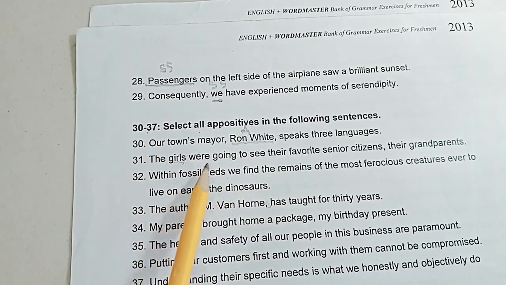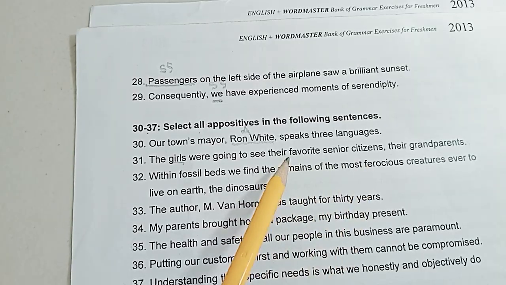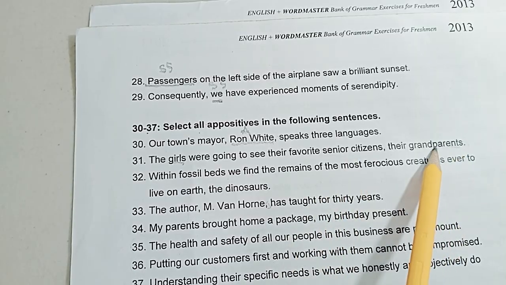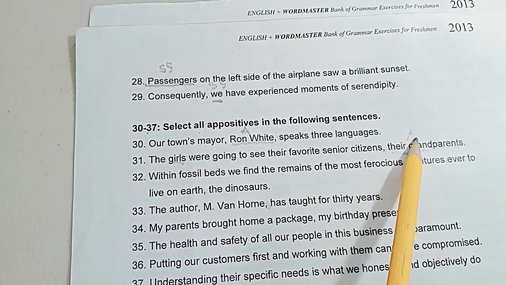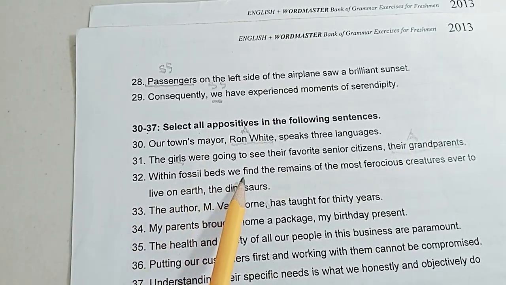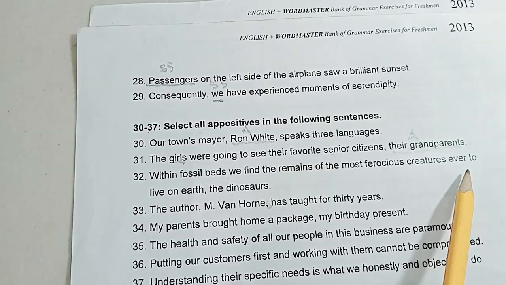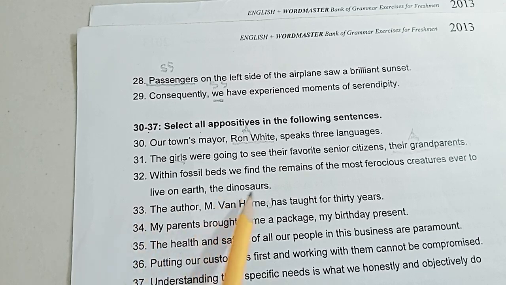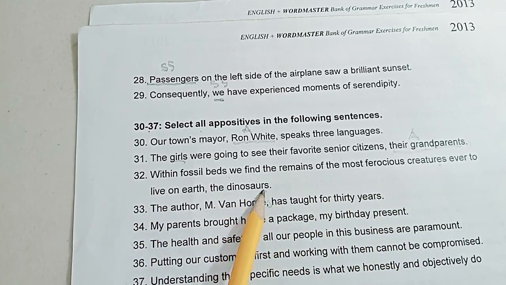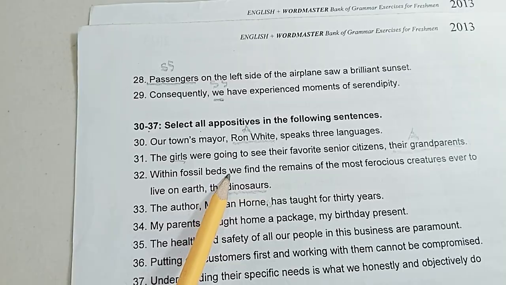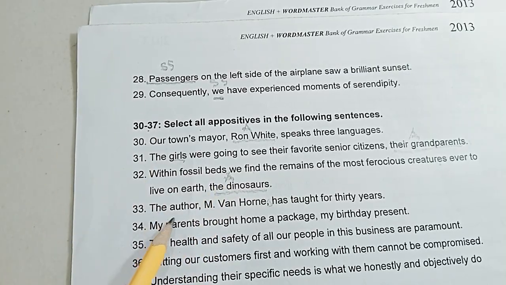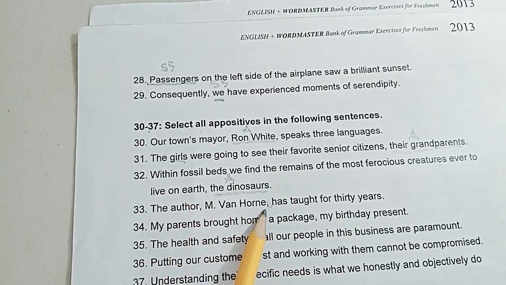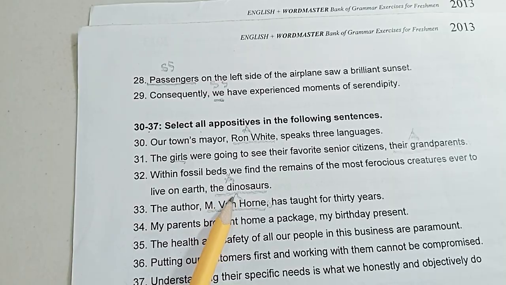The girls were going to see their favorite senior citizens, their grandparents. Senior citizens? Their grandparents. So this is your appositive. Within fossil beds, we find the remains of the most ferocious creature ever to live on Earth, the dinosaurs, okay? What creatures? Dinosaurs. So this is your appositive. Okay, the author M. Van Horn has taught for 30 years. Van Horn is your appositive.